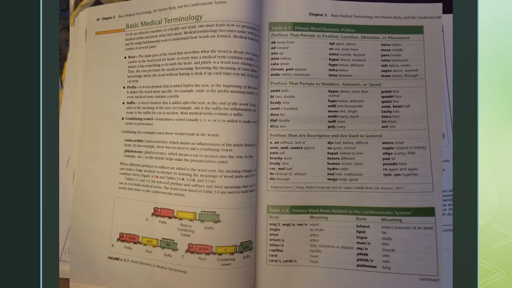Capillus, C-A-P-I-L-L-U-S, hair-like. Card, C-A-R-D, heart. Cardi, C-A-R-D-I, or cardio, C-A-R-D-I-O, heart. Infarct, I-N-F-A-R-C-T, necrosis of an area.